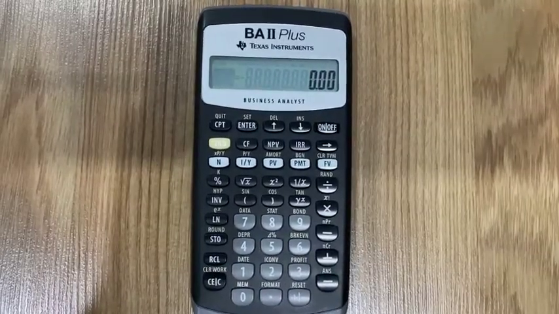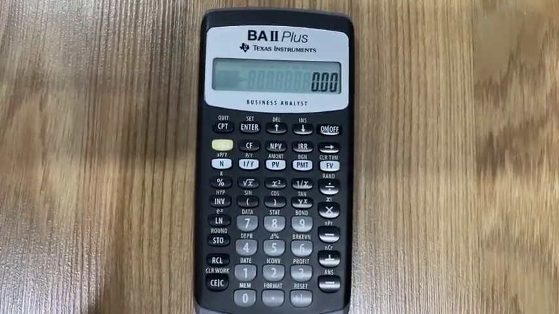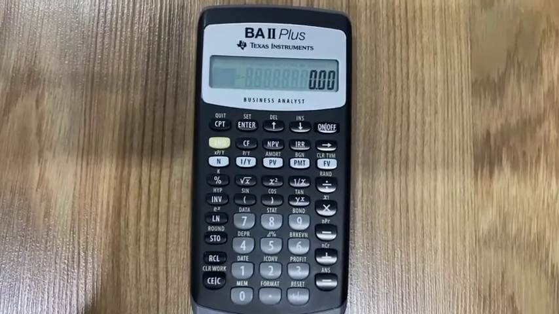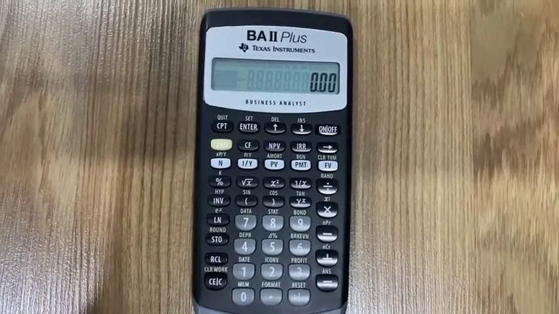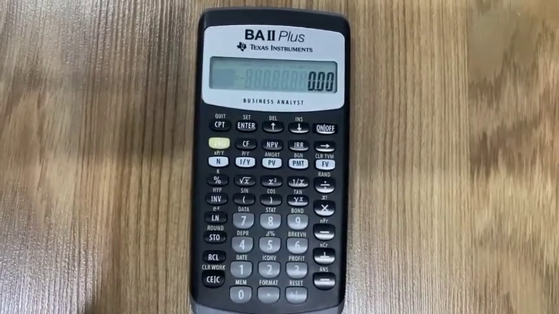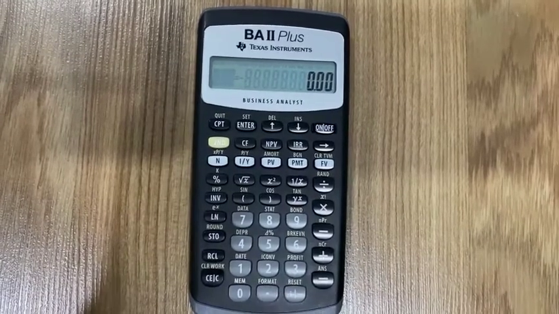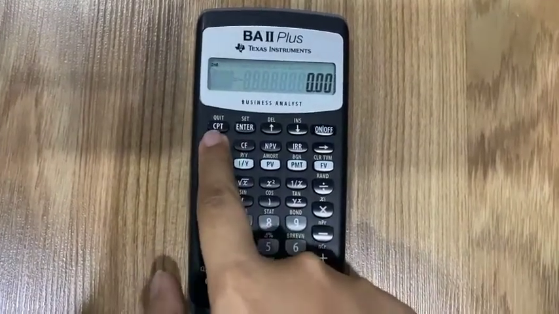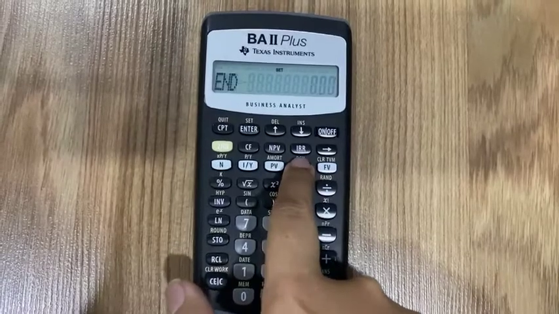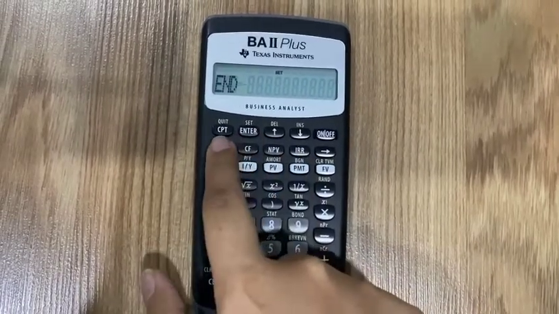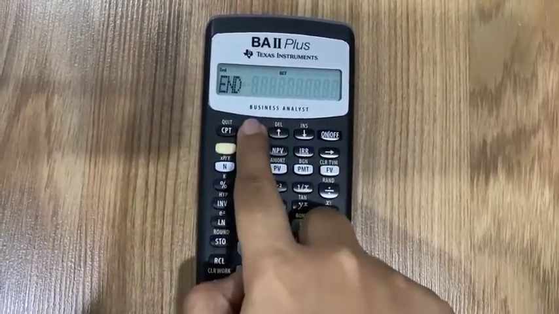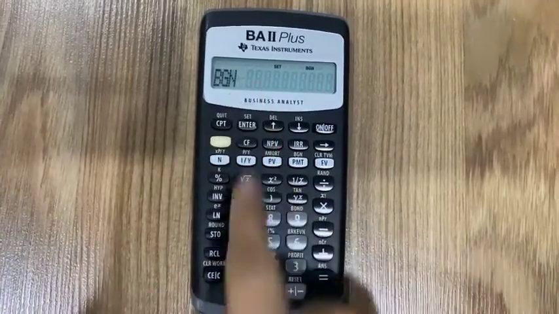For the third tip, make sure to set your calculator to the correct mode. For example, if you want to find the annuity due, please make sure that your calculator is in beginning mode, which you can do by pressing the second button, picking PMT, then pressing second again, and pressing enter. So it's in BGN mode.